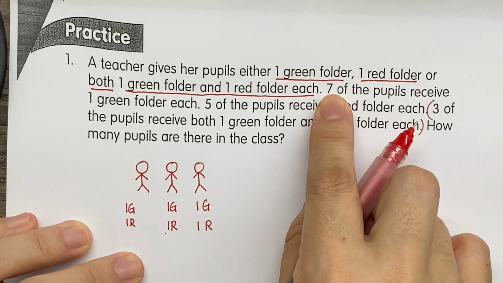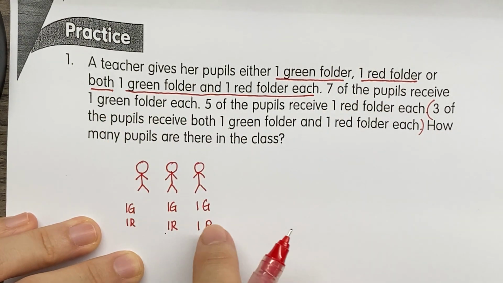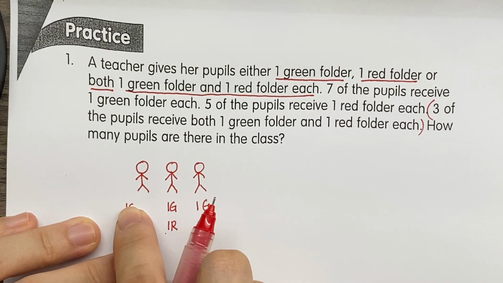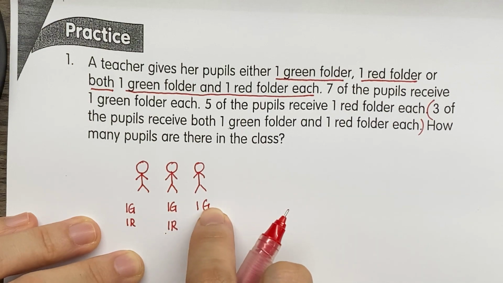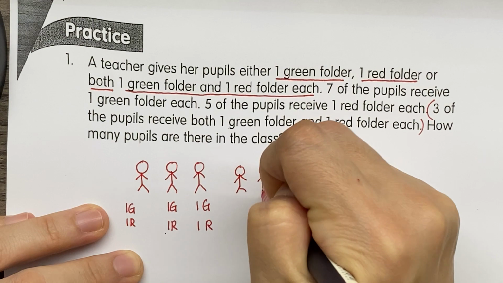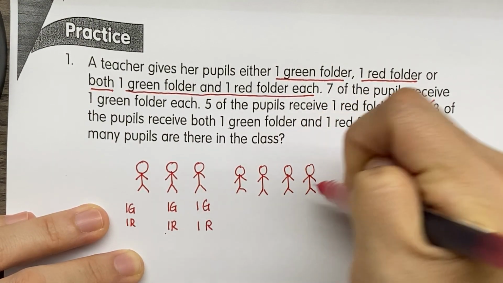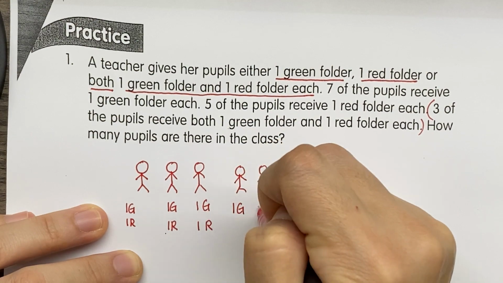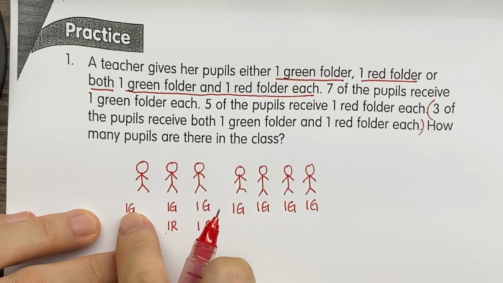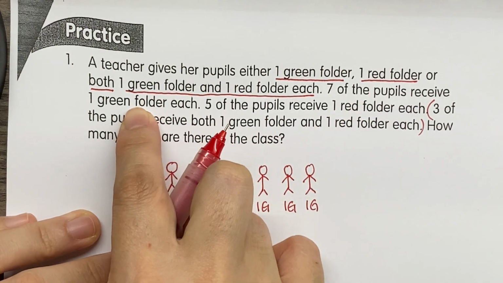Then we go back to the question. 7 of the pupils receive one green folder each. So now I have 7 pupils receive green folder each. So I already have 1, I have 2, I have 3. I should have how many more pupils with green folders? Some of you might have already gotten it. You still need to have 4 more pupils with one green folder. So now let's do a count. 1, 2, 3, 4, 5, 6, 7. I have 7 pupils with one green folder each.